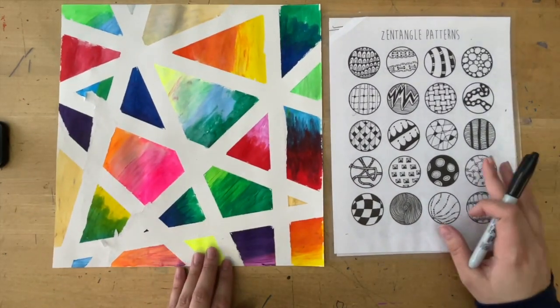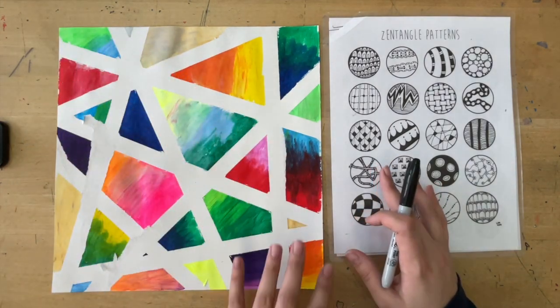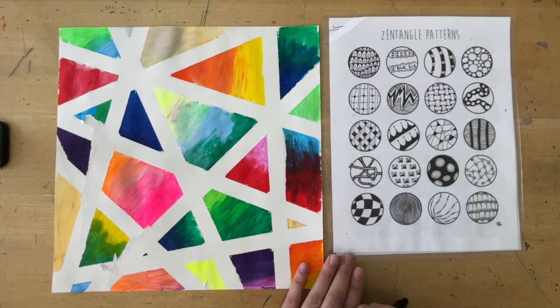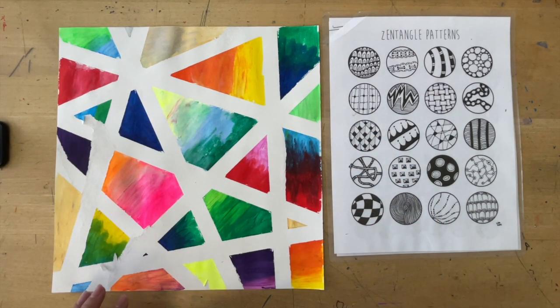You also have the choice of doing more than one type of Zentangle. If you want to do the whole thing with one style, you can, or you can switch it up and do different types of Zentangle in different spots. You are the artist, you get to decide. So I'm going to fast forward this part so you can see how I work my Zentangles into the negative space.